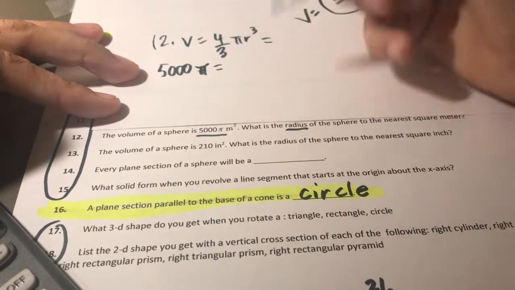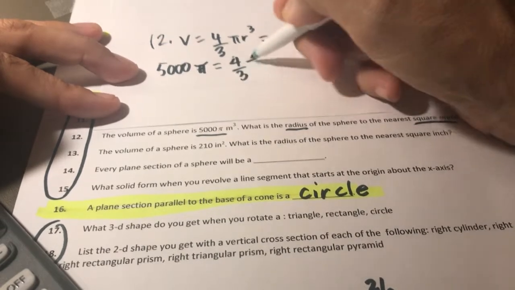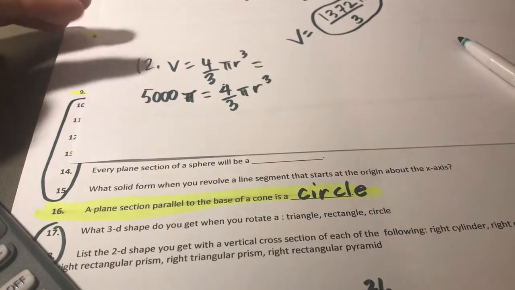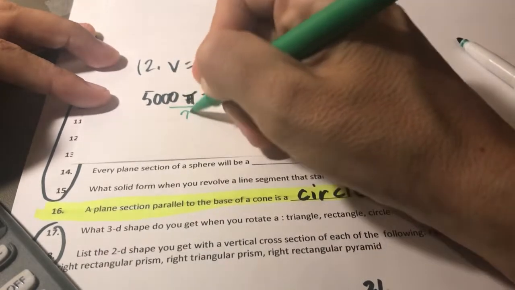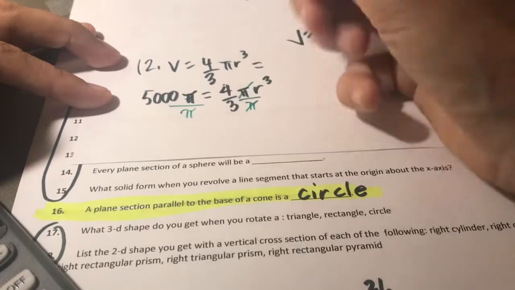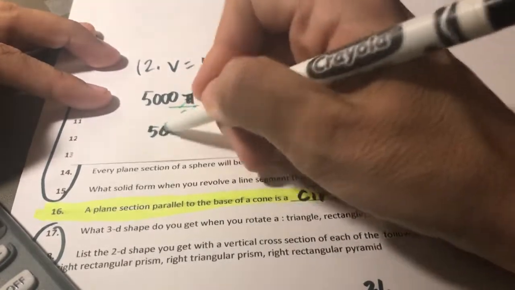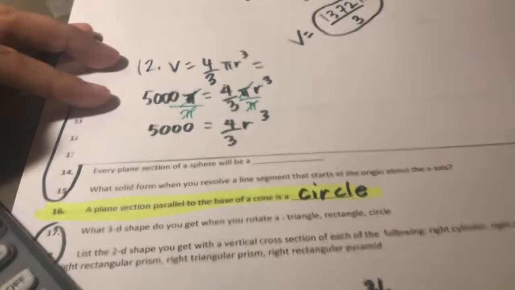Okay, now they ask us to solve for the radius to the nearest meter. So 4/3 pi r cubed. I like how this one ends up because I can divide both sides by pi. I notice that all of this stuff is keeping r from being by himself on one side. So I'm going to divide by pi on both sides. Rewrite the equation: 5,000 is equal to 4/3 r cubed.